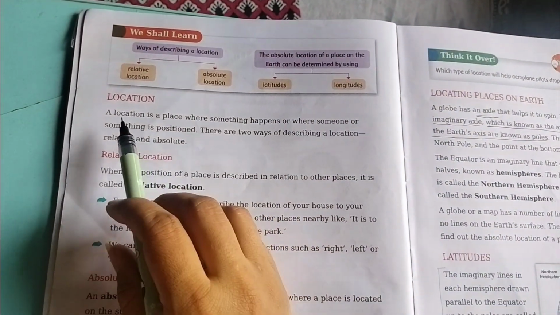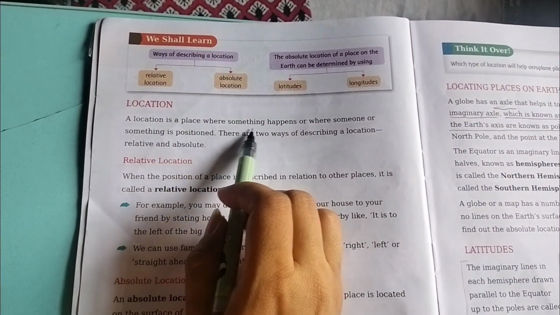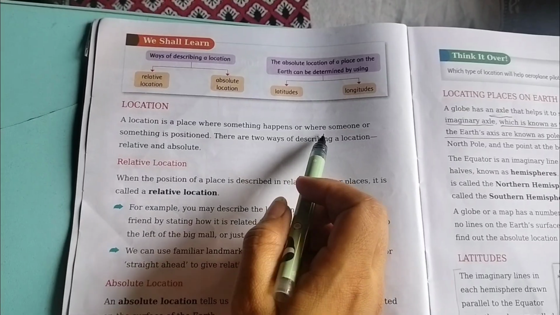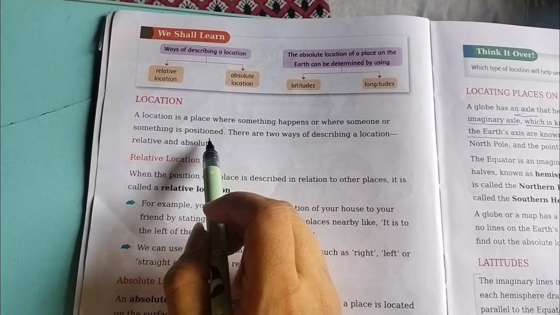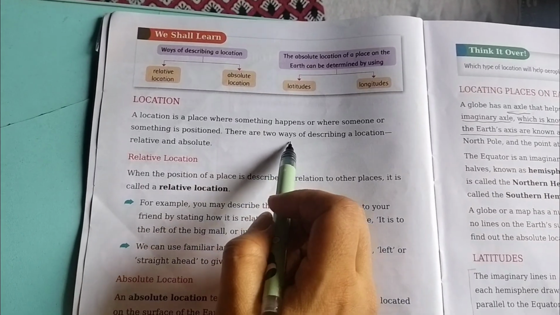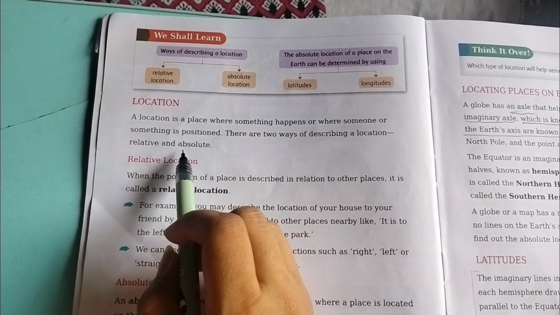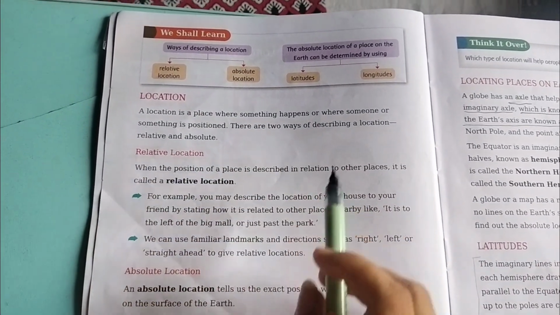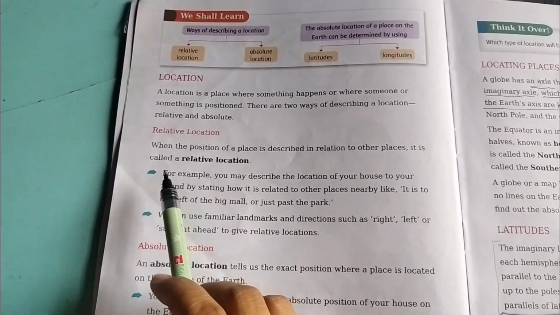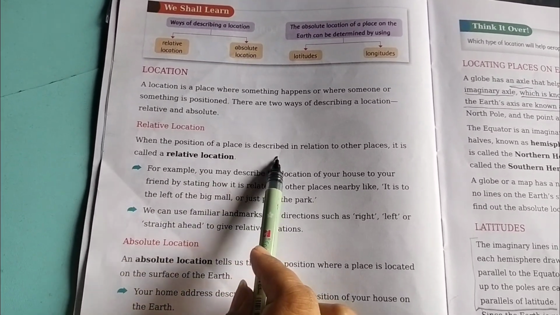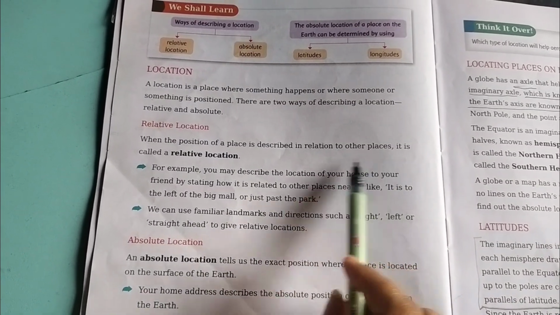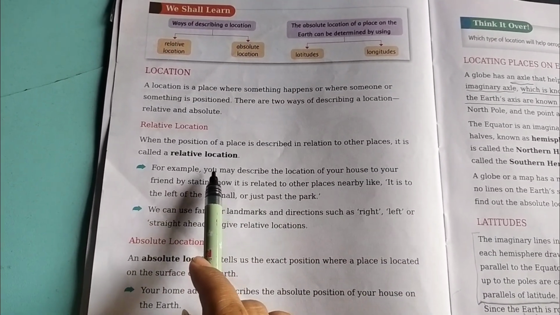What is location? Location is a place where something happens or where someone or something is positioned. There are two ways of describing a location, relative and absolute location. Then relative location, what is relative location? When the position of a place is described in relation to other places, it is called relative location.